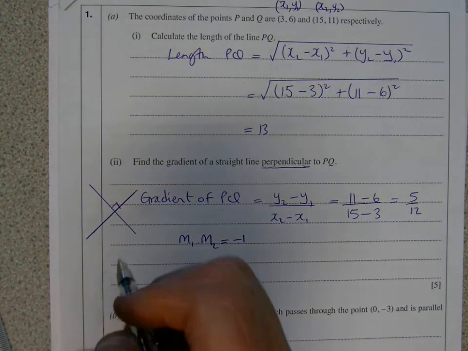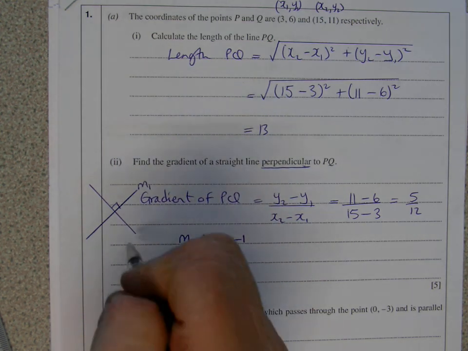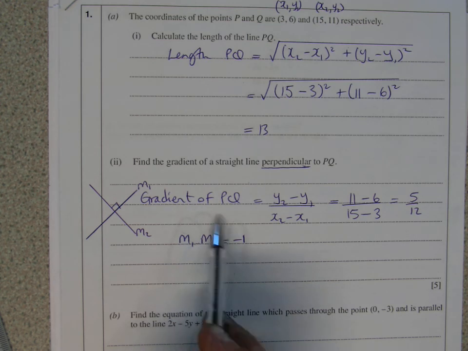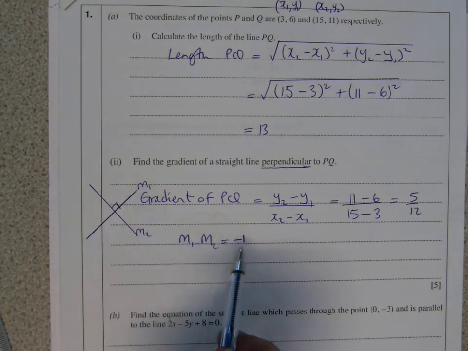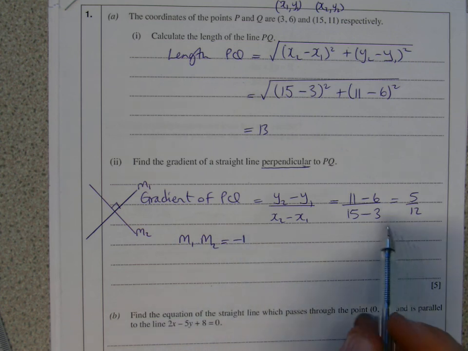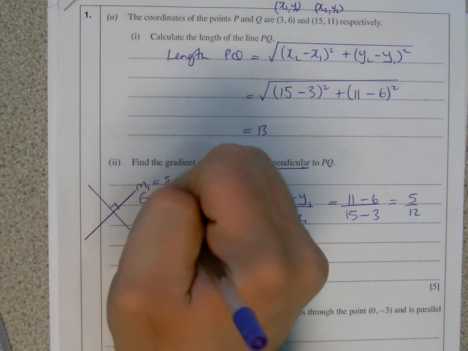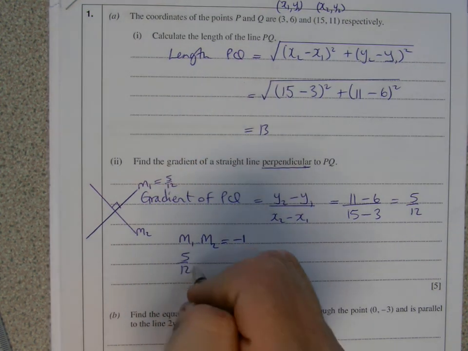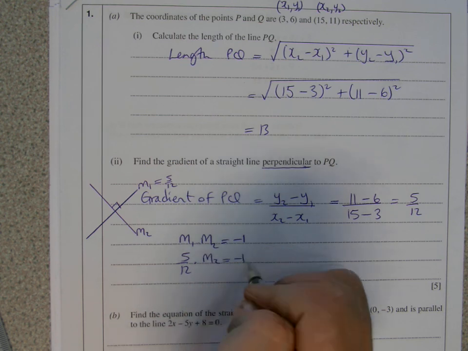If the gradient of one line is m1 and the gradient of the second line is m2, then this rule always applies, and you need to remember it: when you times the gradients together, it should equal minus 1. Now the gradient of PQ is 5/12, so we can think of m1 as being 5/12, as we just worked out, and we put it in here, times m2, and that will equal minus 1.